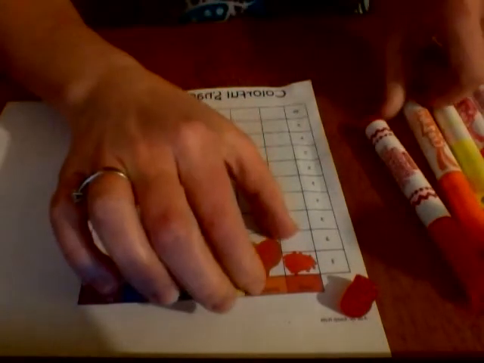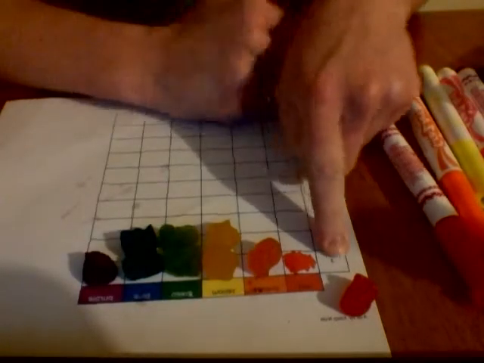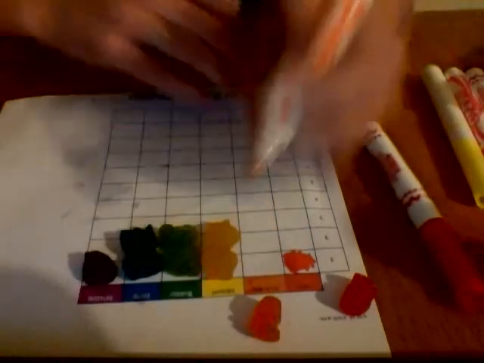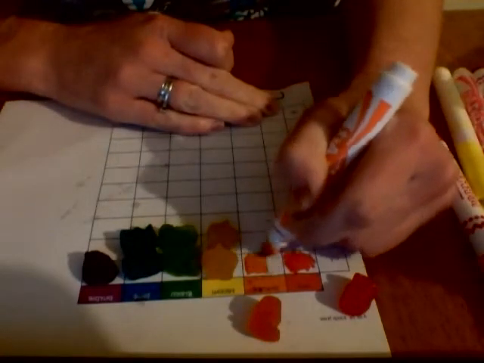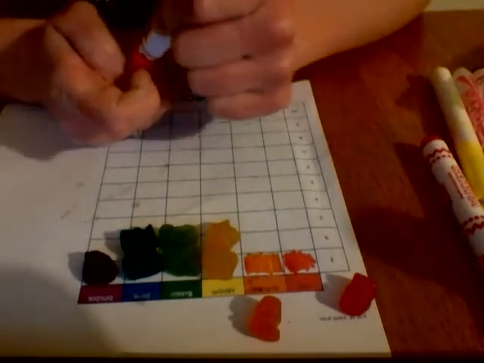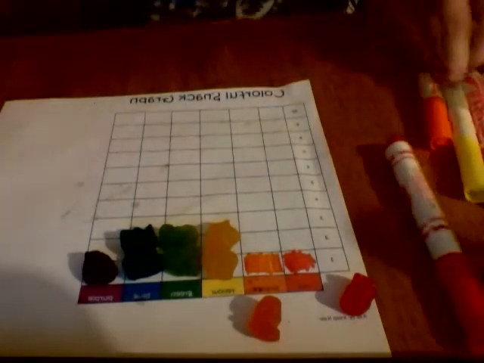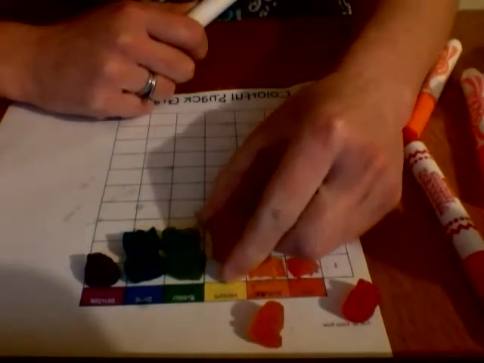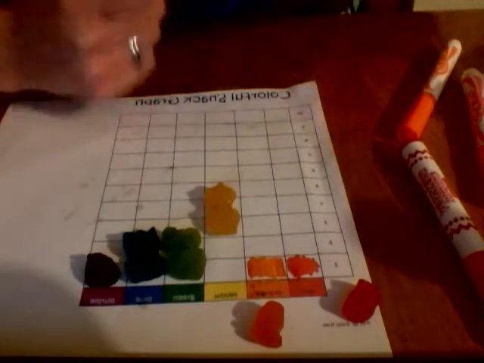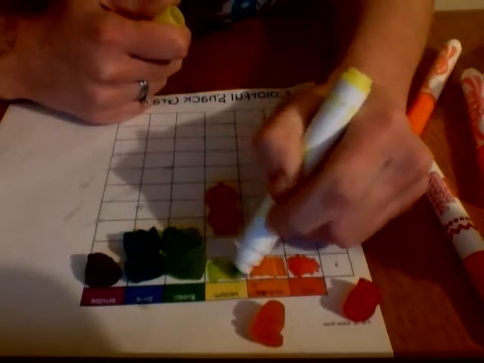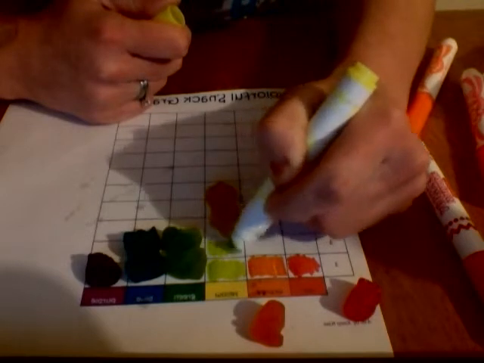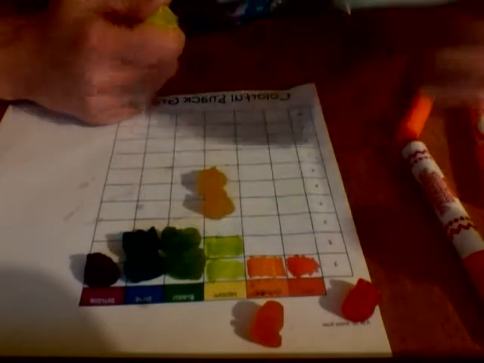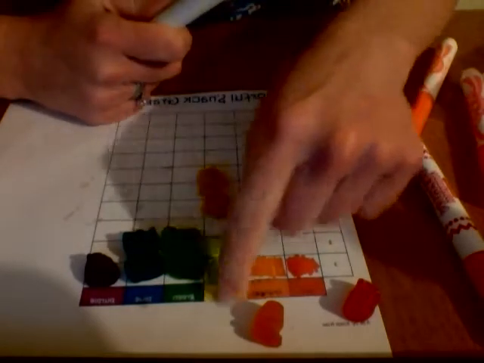Now I'm going to do the same thing with the orange. I know I had one orange. So I'm going to move my orange one now, and I'm going to color in that square. I'm going to do the same thing with my yellows. I see that I have two yellows right here. So I'm going to move my yellows off. Now I'm going to color in one square right here for the first yellow, and then one square right here for the second yellow. So I have two squares that are now colored in. See, two and then yellow, they meet up.